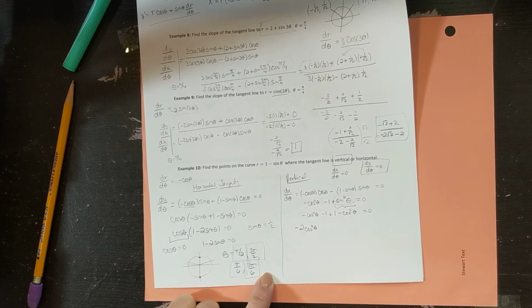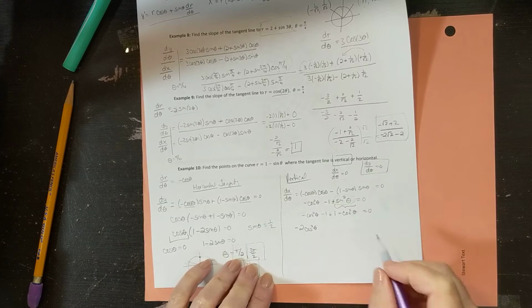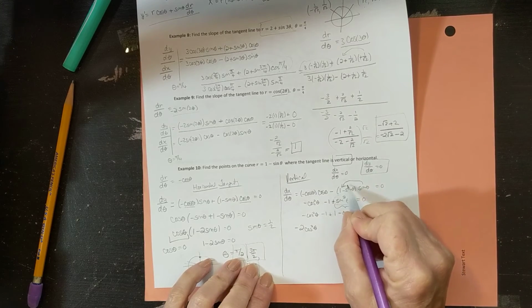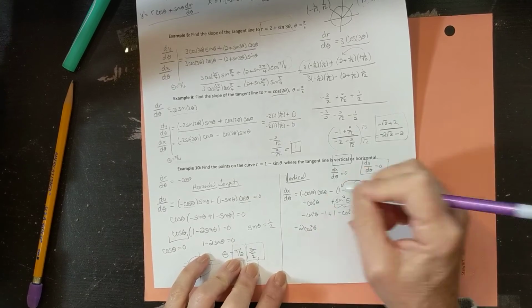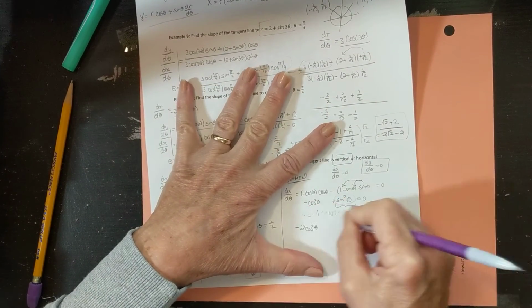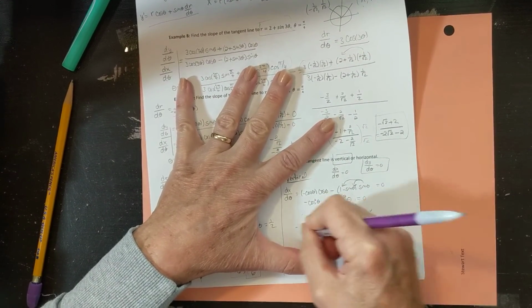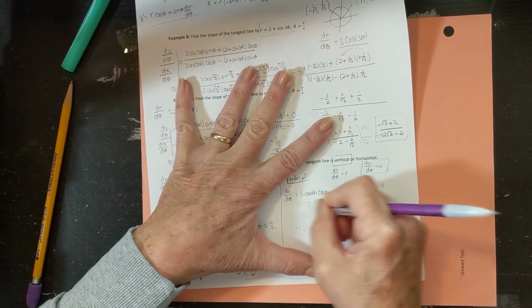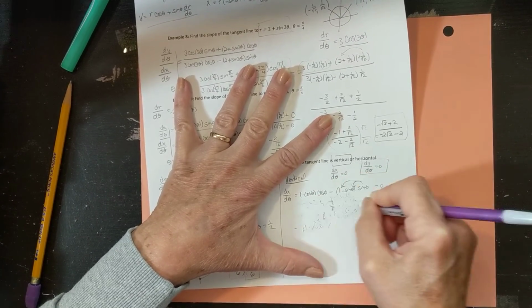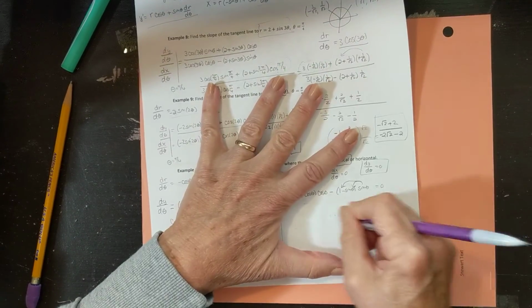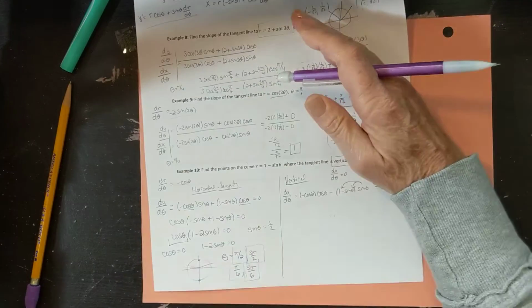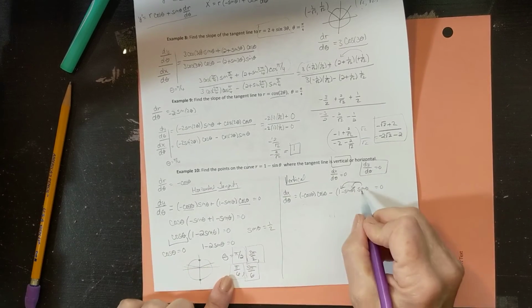Did I lose a cosine somewhere? Hang on. Oh, I did this before. This sine will distribute. That's what I didn't do. Okay, that makes me want to change things. Sorry. I want to convert this differently then. Let me go back because I made a little mistake there. That changes which identity I want to use. So, all right, let me distribute this properly.